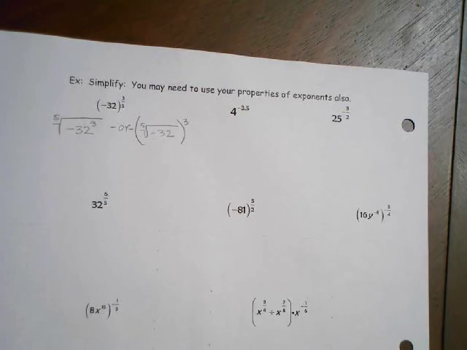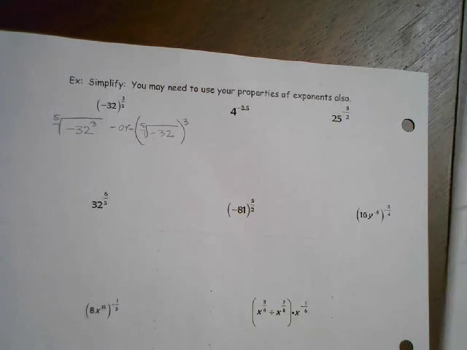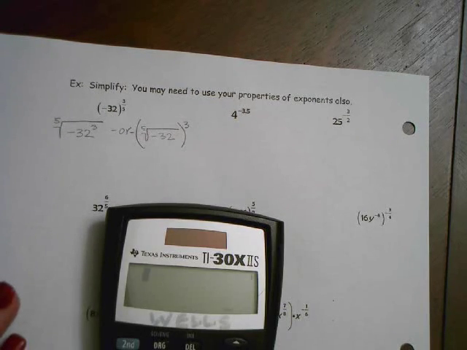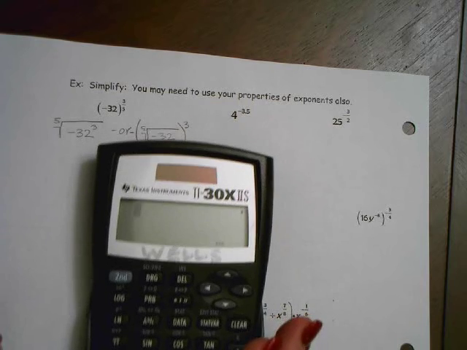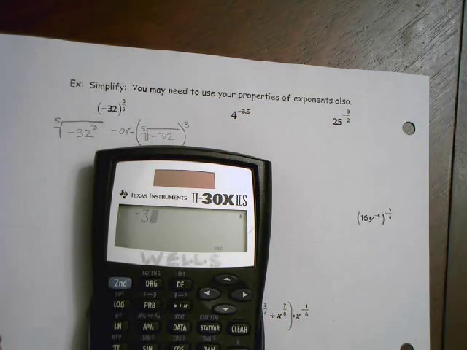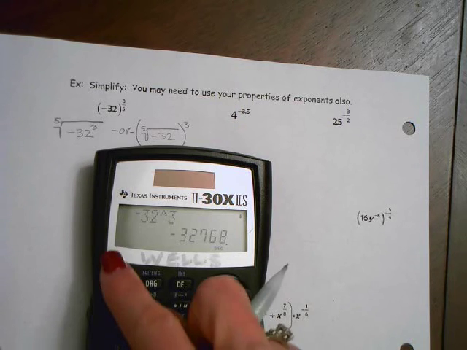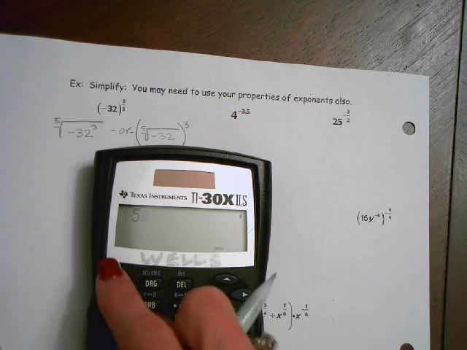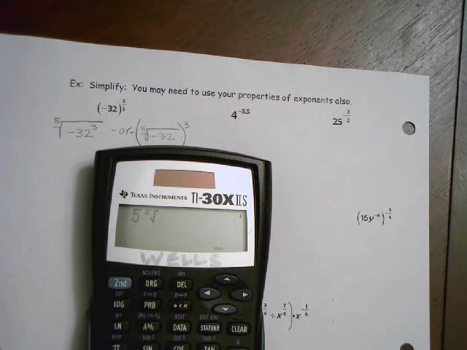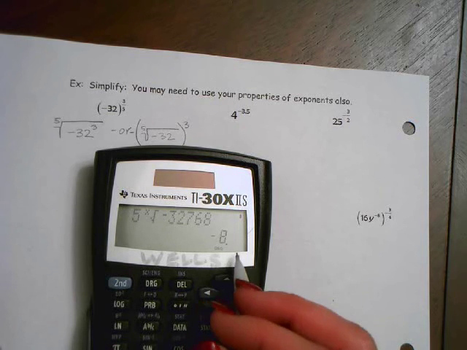So if you're just looking at your calculator and trying this out, I'll show you how that is. If I want to take negative 32 and cube it, I would raise it to the third power, and I'm going to get this large number, so I'll write this down. Negative 32,768. Okay? And now I want to take the fifth root of that. So I need to take the fifth root of negative 32768 and hit enter, and I should get negative 8.